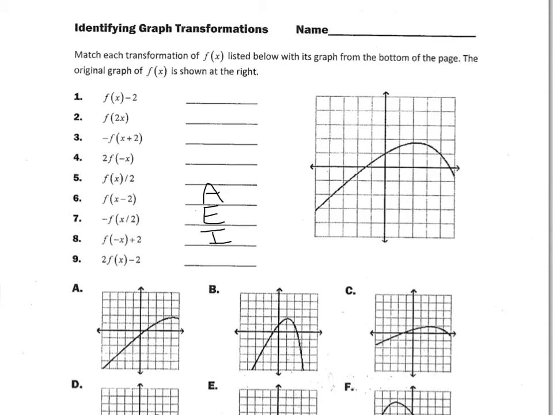Our last problem is number 9, and we're going to go with flip, stretch, move. And we don't have a flip. There's not a negative in front of the f of x or inside with the x. But there is a stretch. So the stretch is 2. And then we know f of x is y. So we're going to double the y values. So that's the first thing we're going to do.